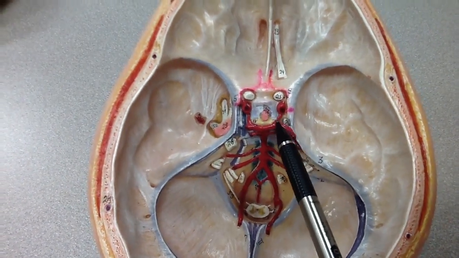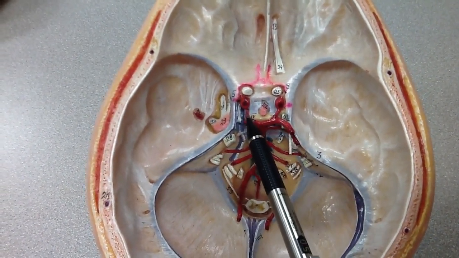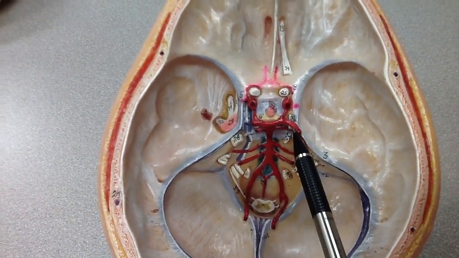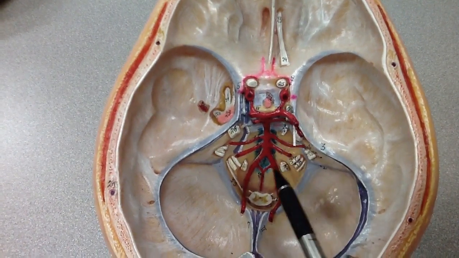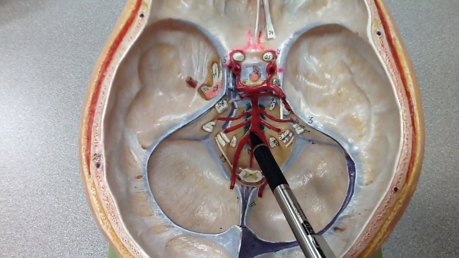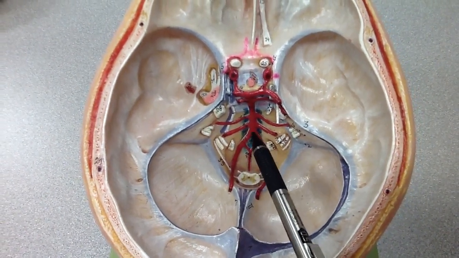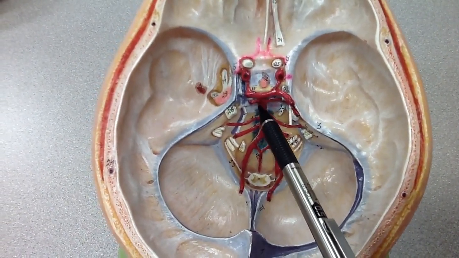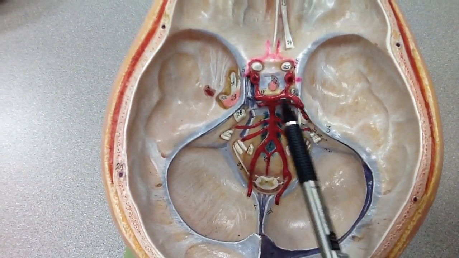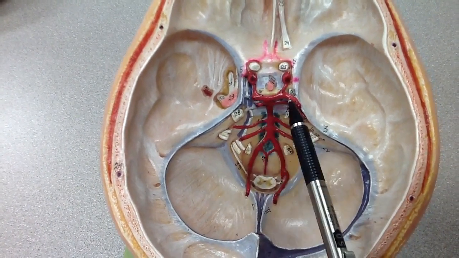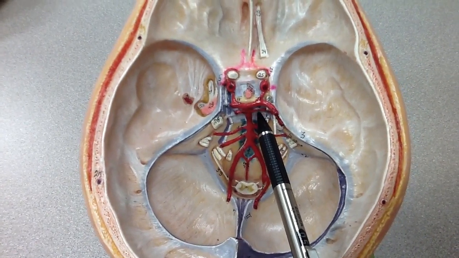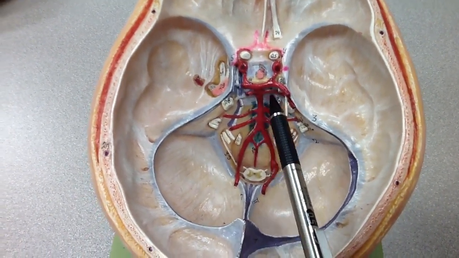Here is the posterior communicating artery from internal carotid, joins the posterior cerebral. These are the 2 vertebral arteries coming through the foramen magnum, and they join to form basilar artery. The basilar terminates as right and left posterior cerebral arteries. Inferior to posterior cerebral, superior cerebellar artery.